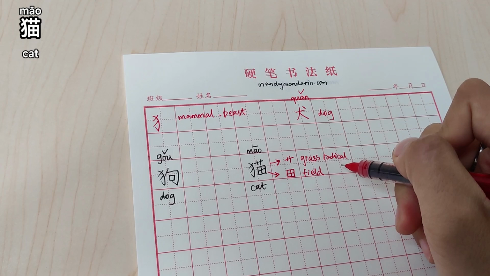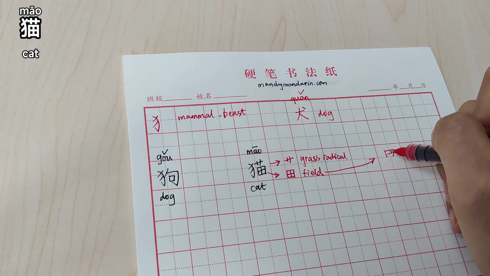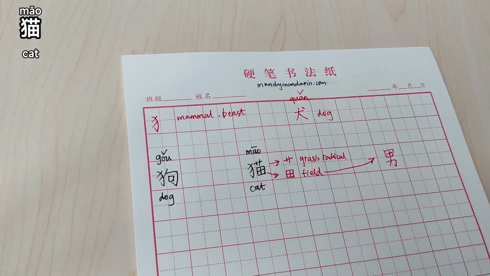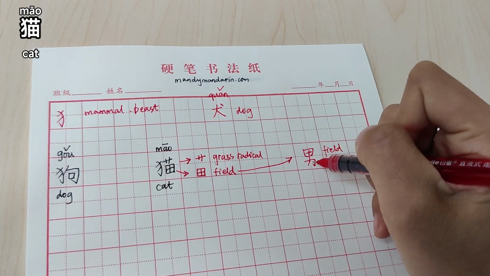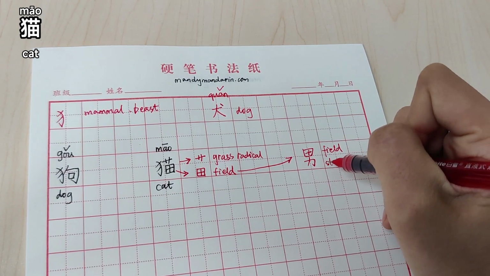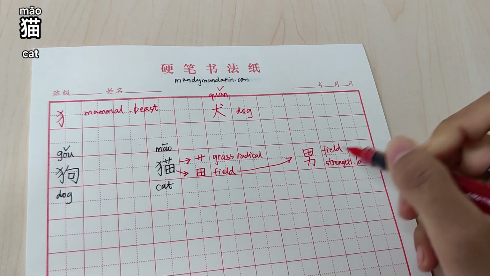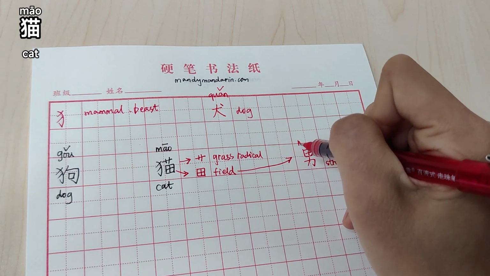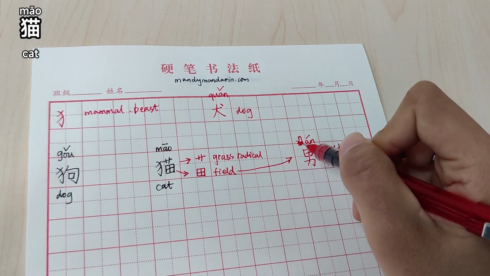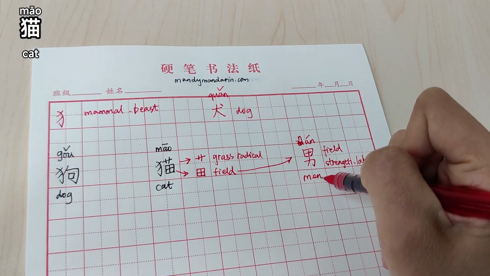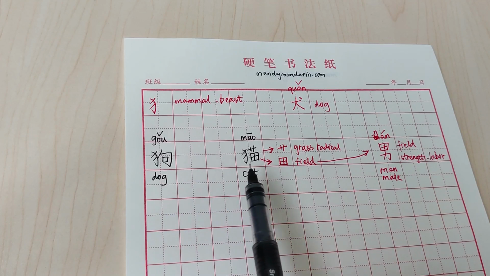And as for the field, just to help you to memorize it, you can also see it in this. You will see field on top, and this is the strength or labor. So strength and labor in the field, that is nan, which means man, male. Let's go back to the gou and the mao.